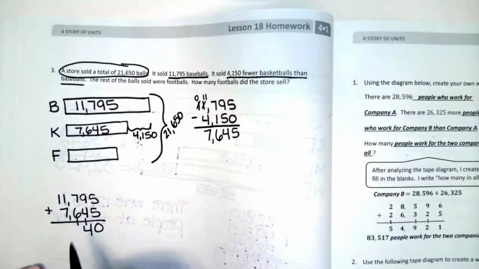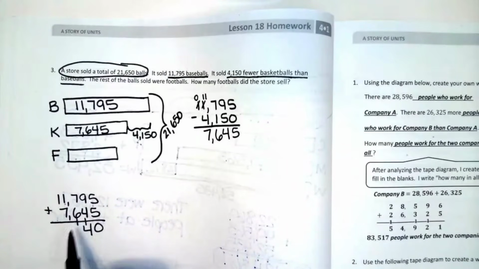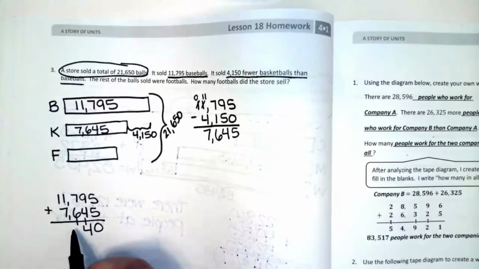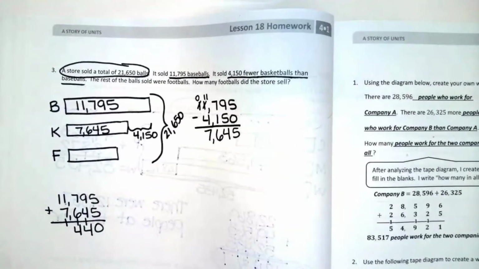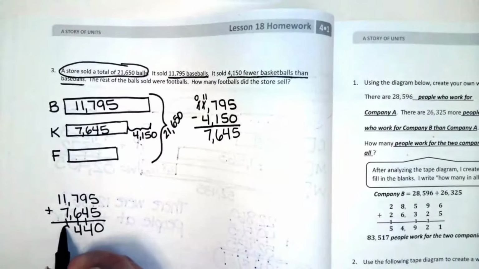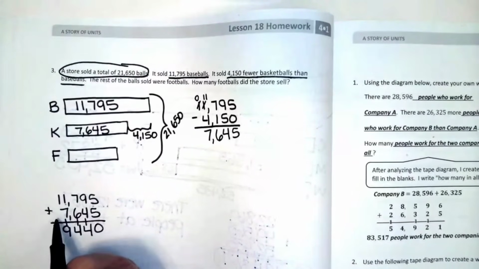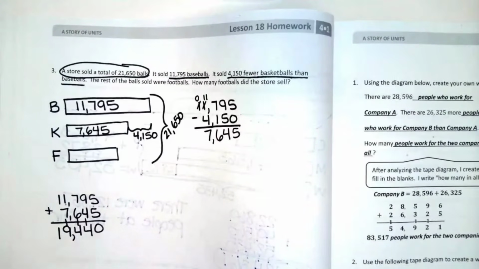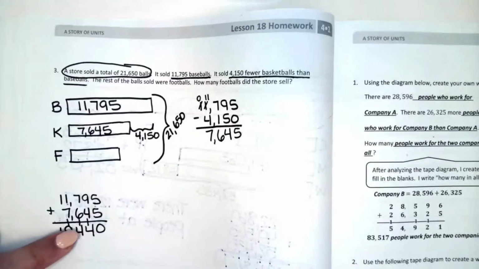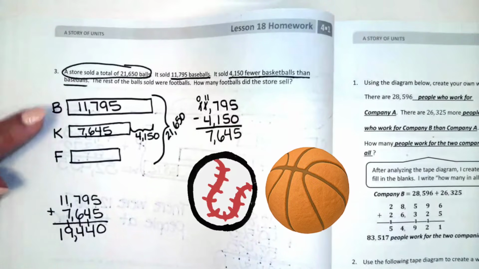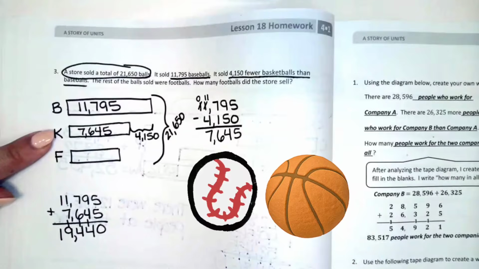Put down the 4, compose the 10 on the line. 7 plus 6 plus 1 equals 14. Put down the 4, compose the 10 on the line. 1 plus 7 plus 1 equals 9. 1 plus nothing equals 1. Put your comma in. So there were 19,440 baseballs and basketballs sold.